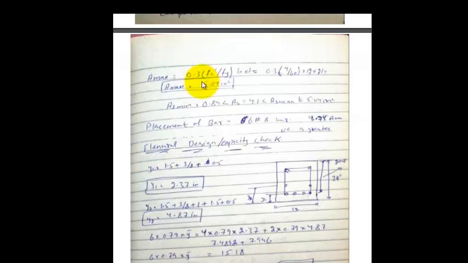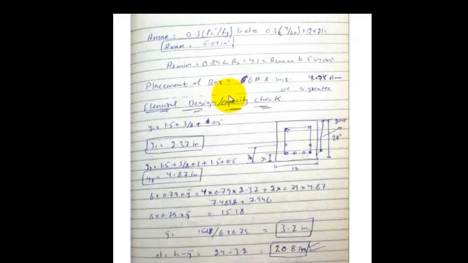Maybe this 0.3 affects their formula, and we will get the area of steel maximum, that is 5.04 inch square. Now comparing our value which we get from second trial, AS minimum was 0.84 and area of steel which we get, that was 4.1, and area of steel maximum 5.04 inch square.